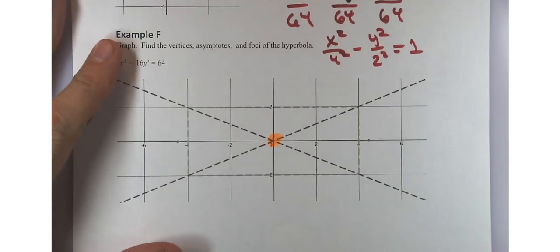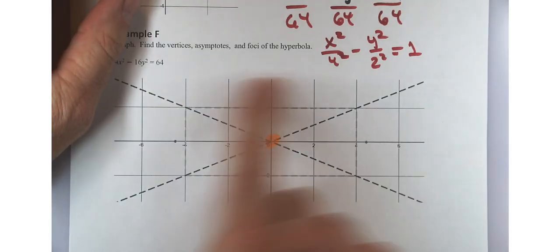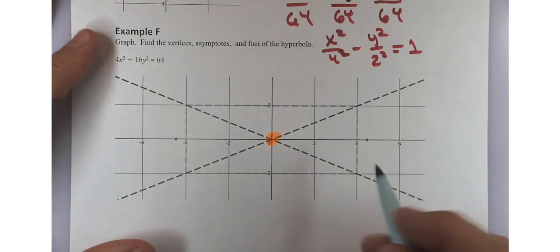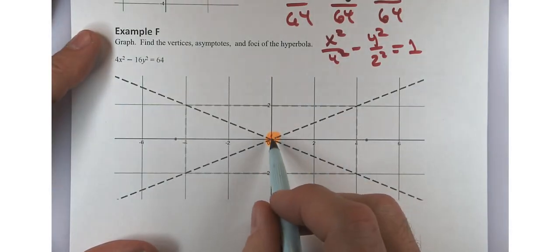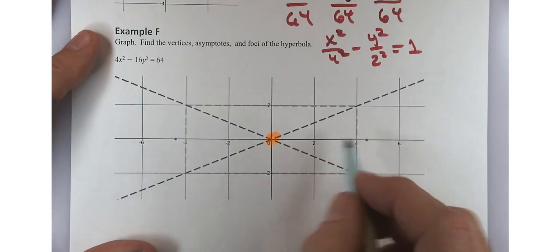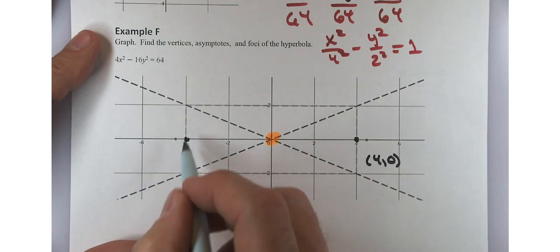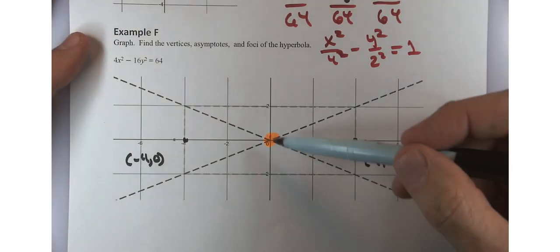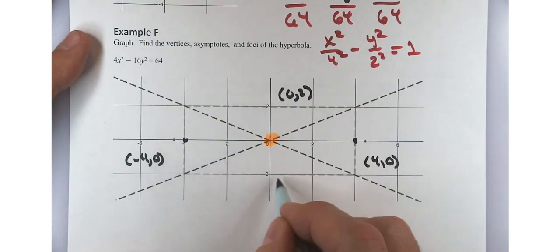Now what you're going to do to graph this one is we're going to draw a little box. And this has kind of been drawn for you a little bit. Let's see how we find that box. The vertices of this box is going to be found by finding the same points that you would graph if you were graphing an ellipse. So I'm going to move 4 points to the right, and I'll have a point at 4, 0. 4 points to the left, so I have a point at -4, 0. I got to do likewise up and likewise down. Up 2, 0, 2. Down 2, 0, -2.